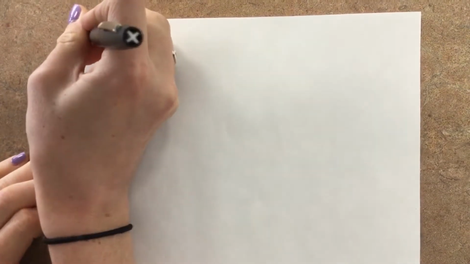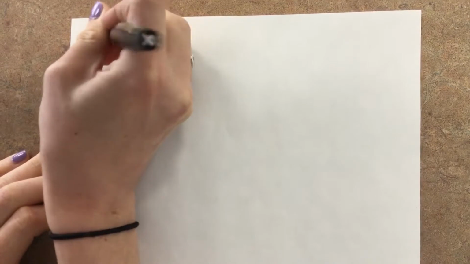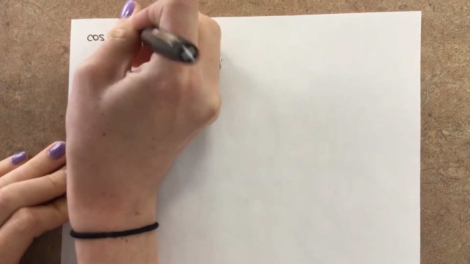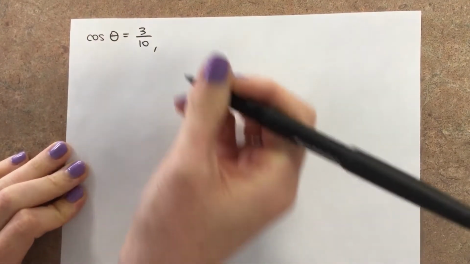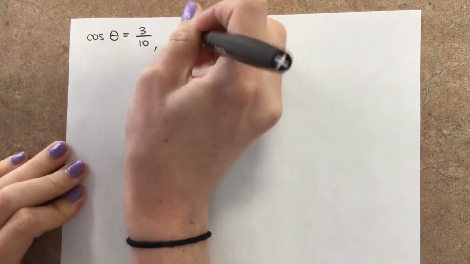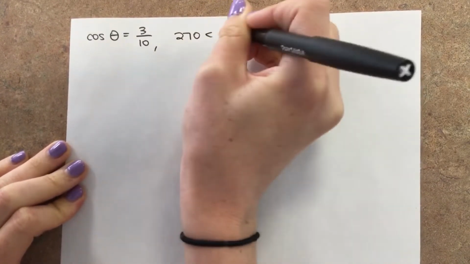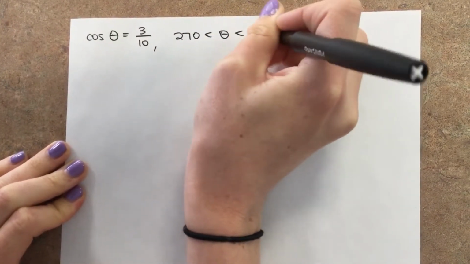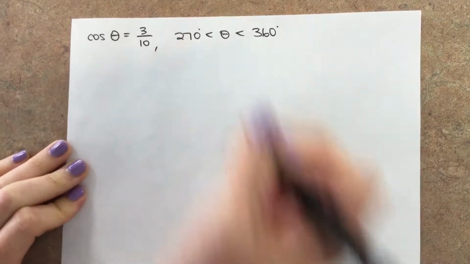So yesterday's in-class example gave us this. They said that cosine of theta was equal to 3/10. They specifically mentioned the quadrant that this angle is in. So they said that it's somewhere between 270 and 360 degrees. That puts you in quadrant 4.